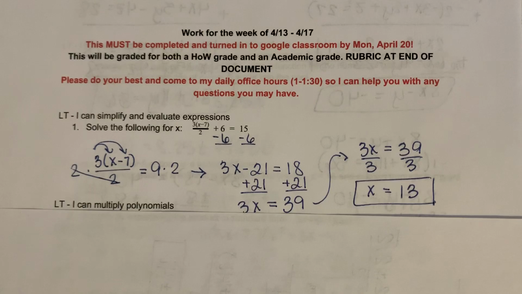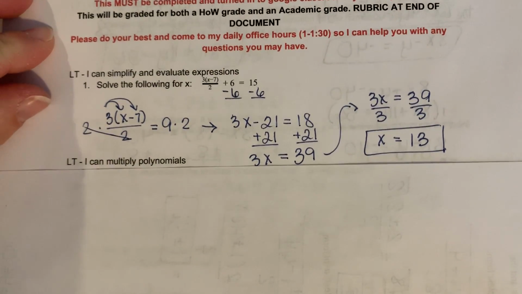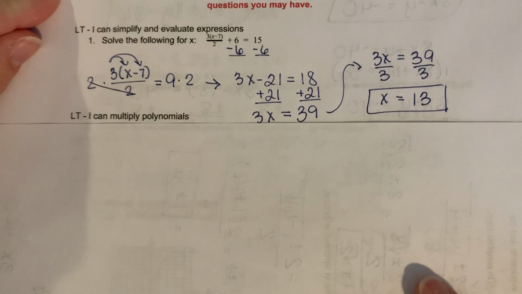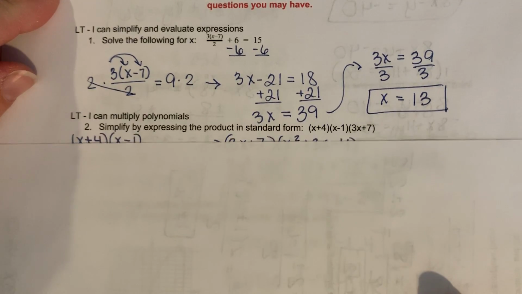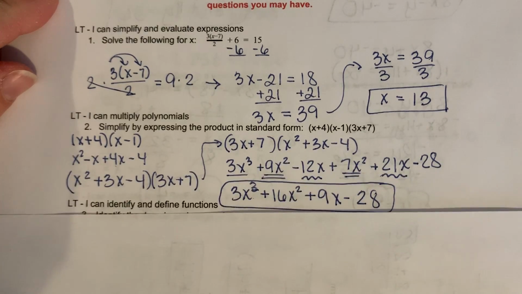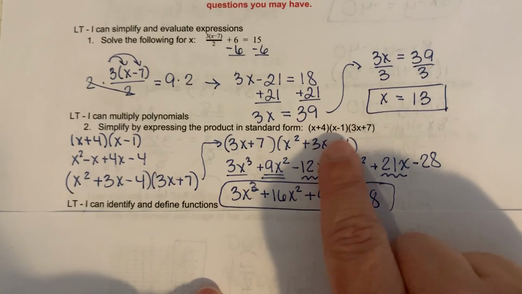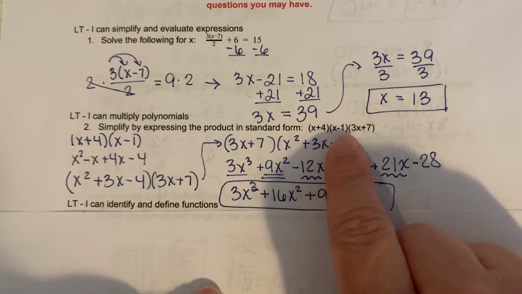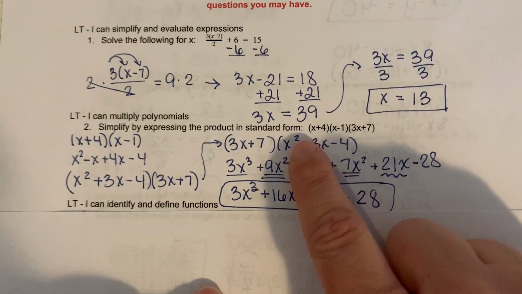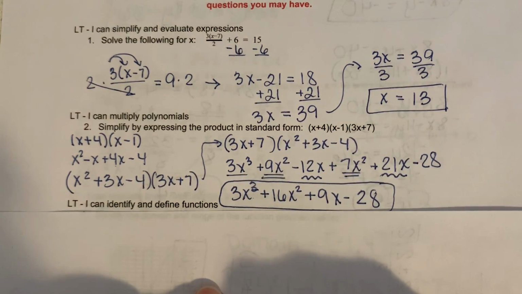So for the first learning target, what we mainly focused on was reviewing Algebra 1 concepts and specifically order of operations. All right, so the next question is number 2, and it is the learning target, I can multiply polynomials. Now, this is the FOIL or box method. But we made it a little more challenging, because instead of Algebra 1, where you had just 2, we actually have 3 that you're going to multiply together. So this is not bad if you take it step by step.